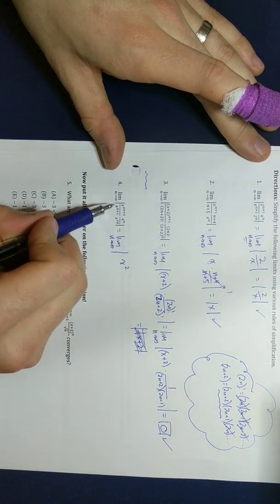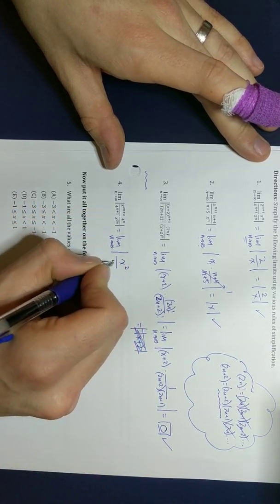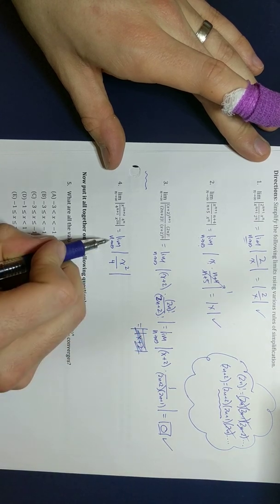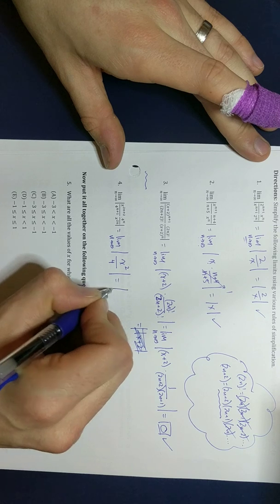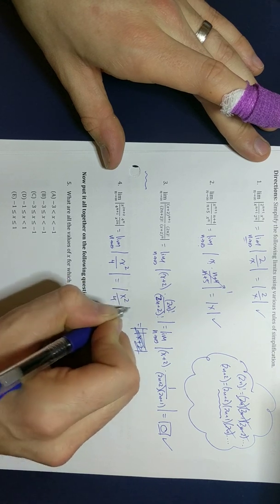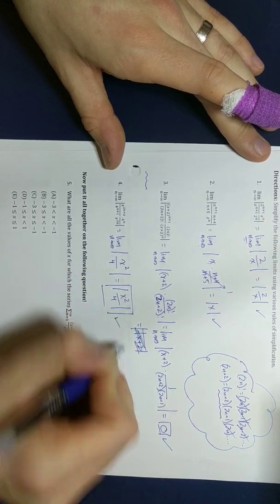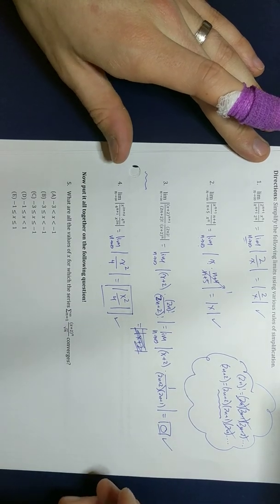Then the 4 to the n over 4 to the n plus 1 simplifies to just 4 in the denominator. Now I'm going to take the limit with respect to n. There are no n's in here, so it just equals x squared over 4 as our answer here. Check, check, check, 4 for 4.